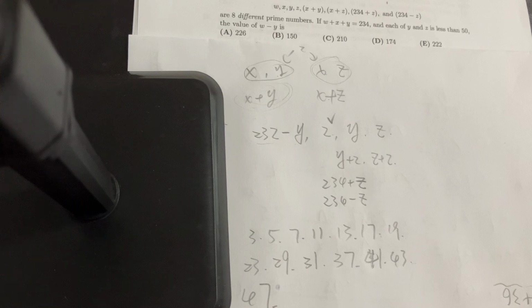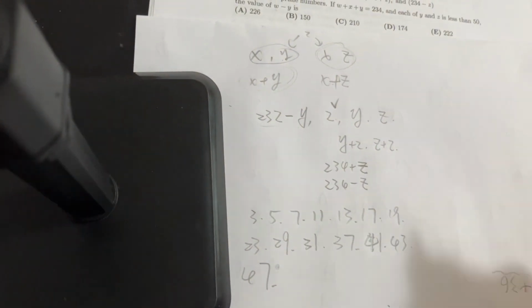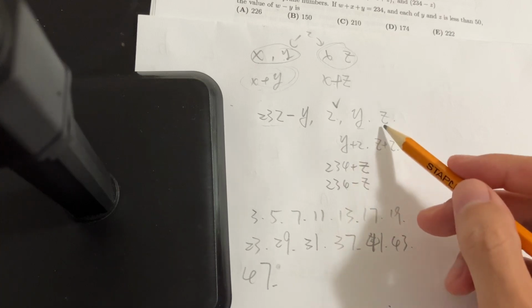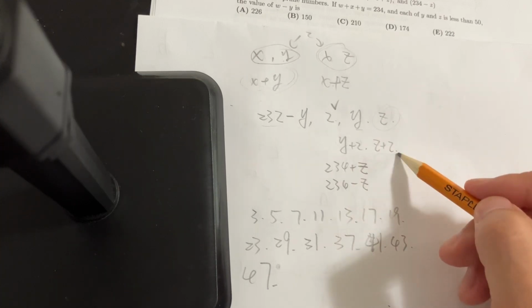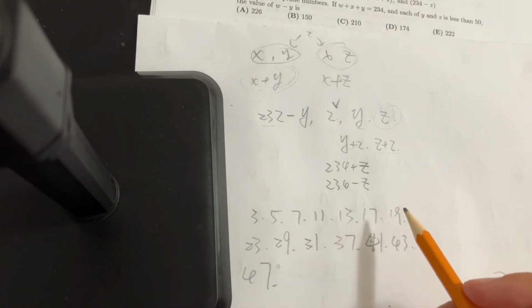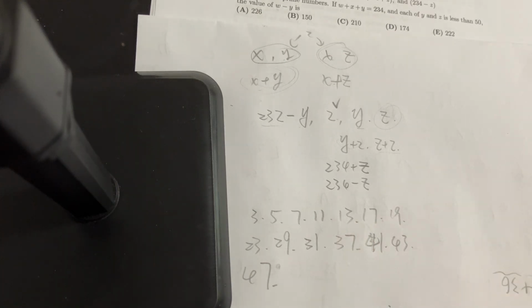Okay, that is everything. And you see, y is a prime number, and y plus 2 is also a prime number. And similarly, it's a prime number and another prime number, right? That's kind of twin prime numbers. So let's see which of them are not possible and which of them are possible.